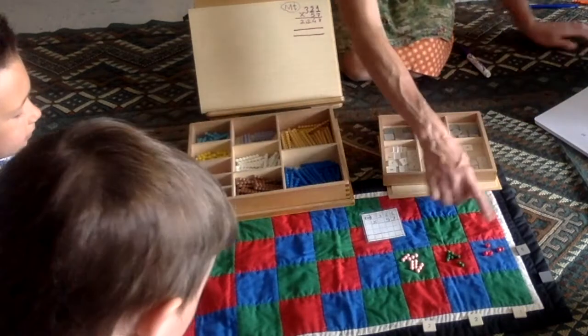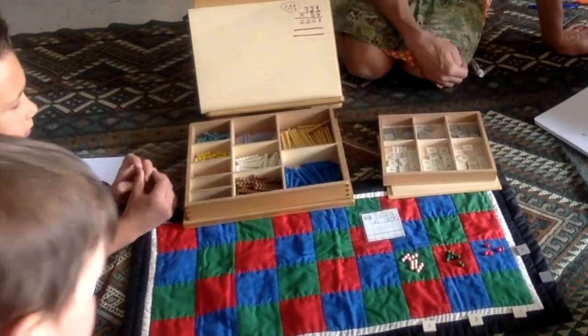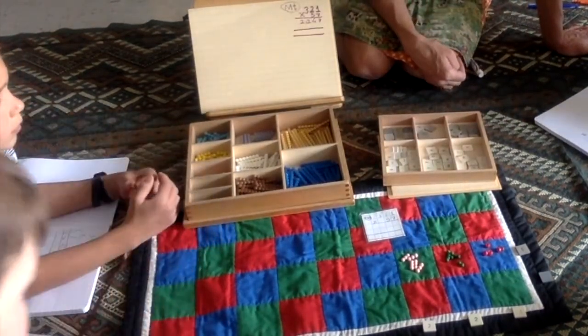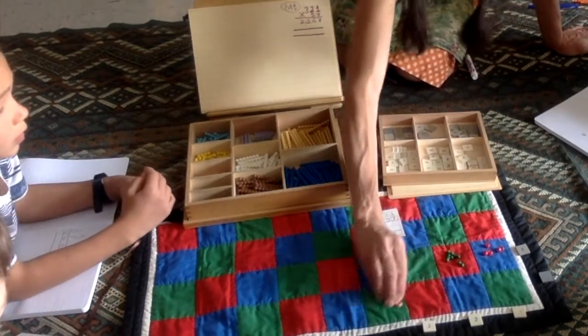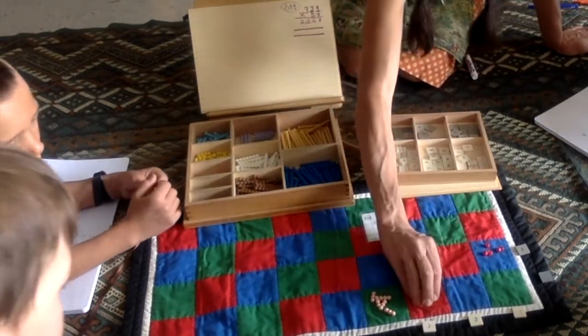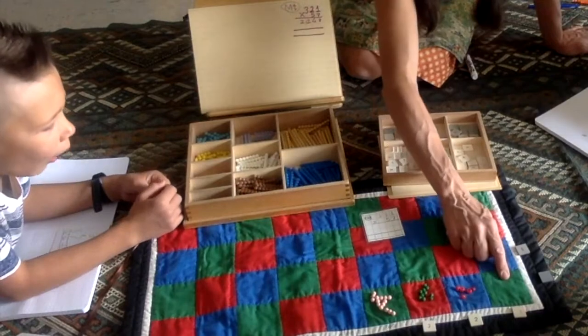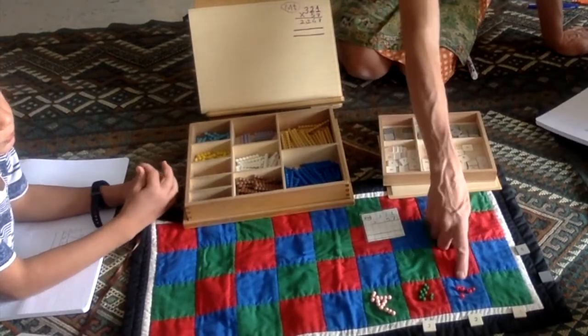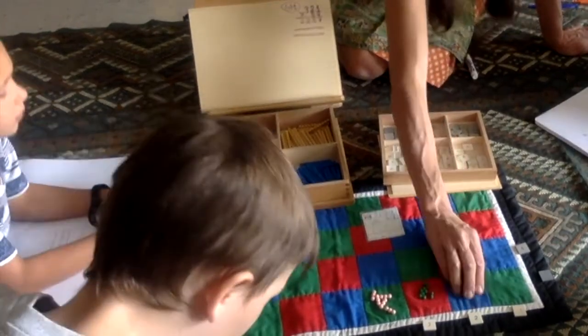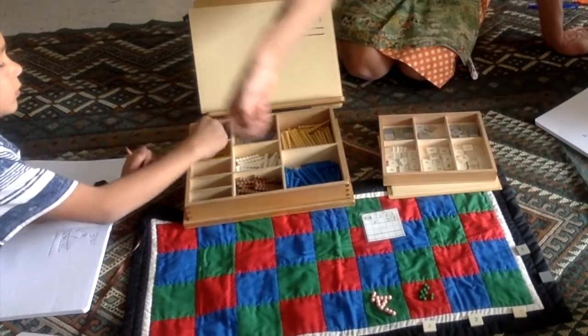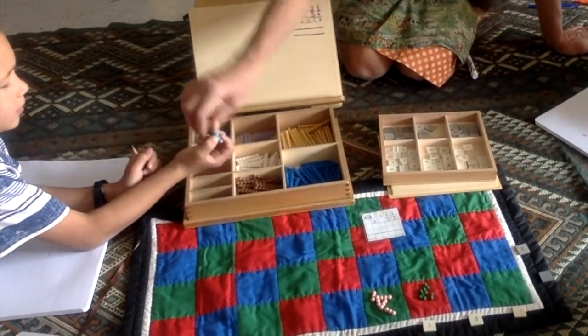And stop. We did what it said, but it's a big mess. So we're going to slide it down to the bottom. That's going to help us to see that we don't have any units. And now we have to clean it up. 1, 2, 3, 4, 5. What could I exchange these for? Yes, Gideon. I need a 5 bar.